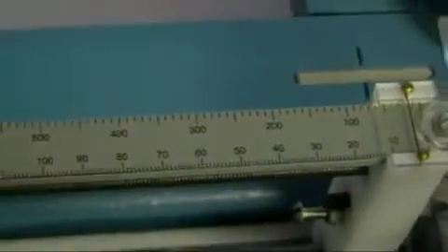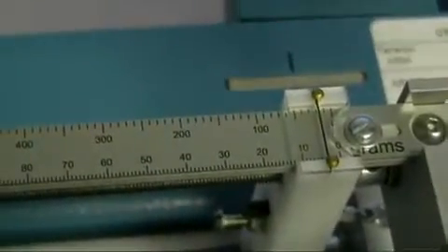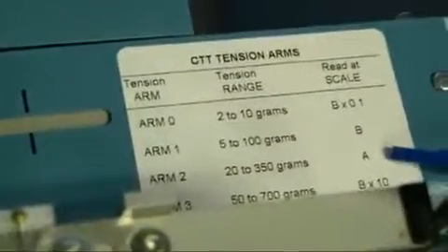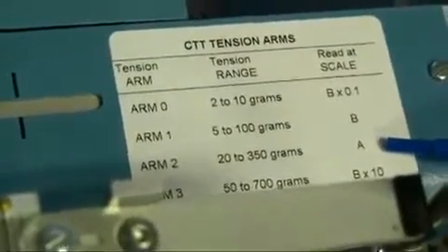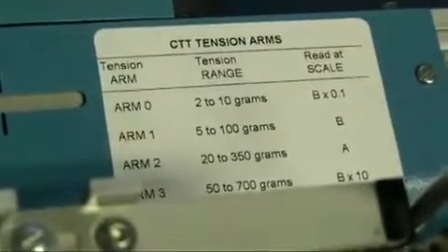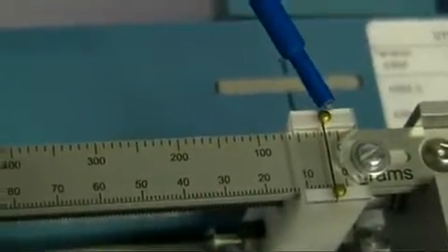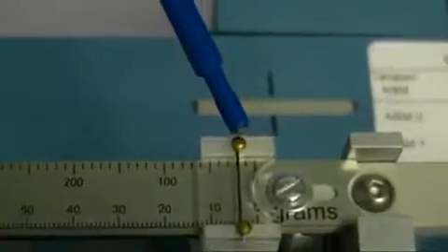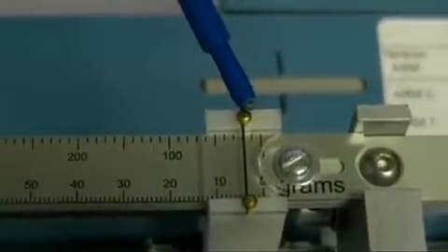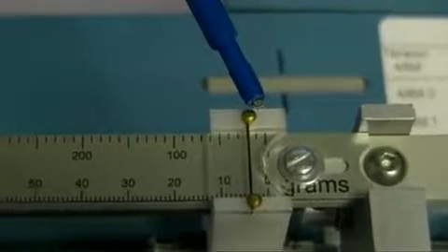For example, if we are using arm number 2, as in this case, we should be looking at scale A and read directly from scale A. In this case, you can see we are trying to apply 20 grams of tension, each increment referring to 10 grams on this arm.